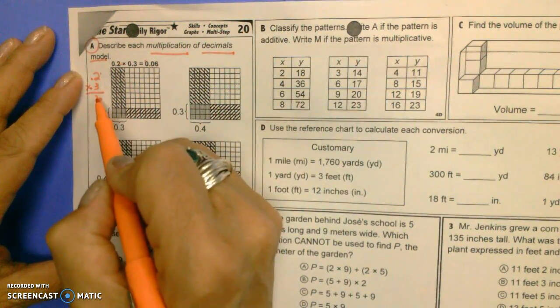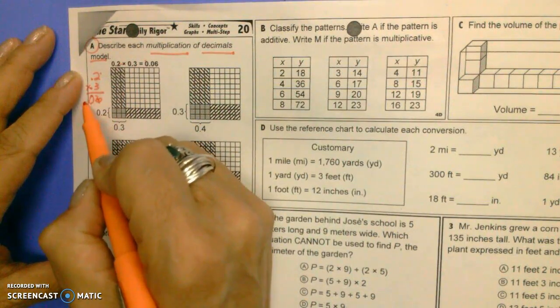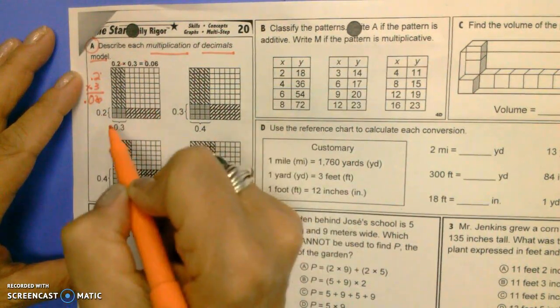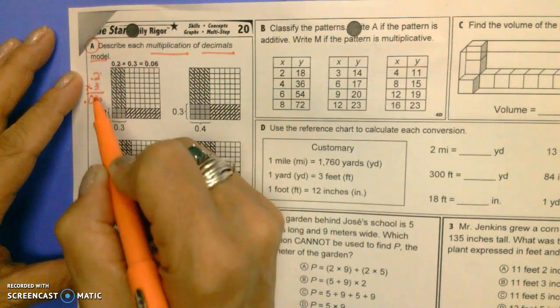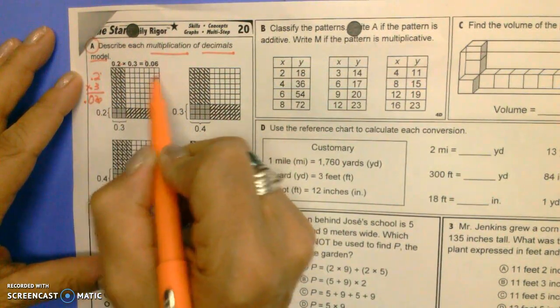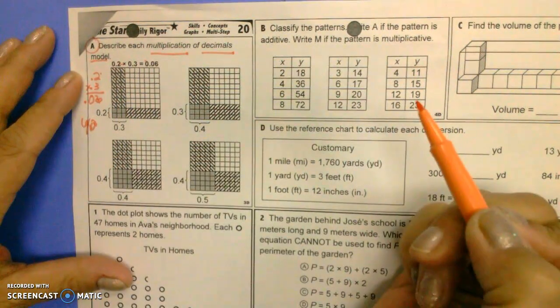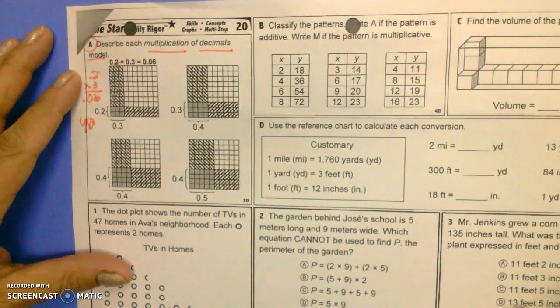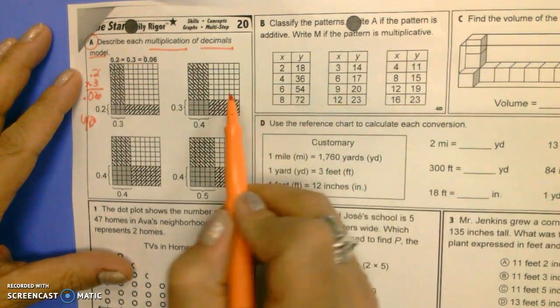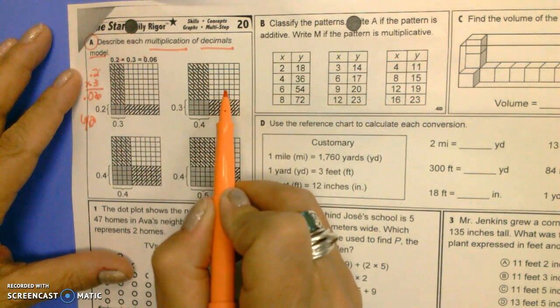You have 2 decimal places to the right, so you have a 6 here, a 0 there, and there's the answer there. 2 times 3 is 6/100. 6 out of 100 are shaded.